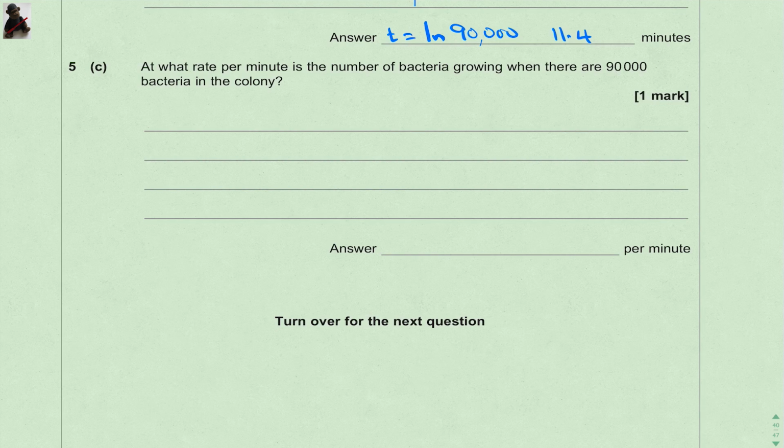Question 5c. At what rate per minute is the number of bacteria growing when there are 90,000 bacteria in the colony? So this is a trick question because we already found out that n equals e to the power of t.